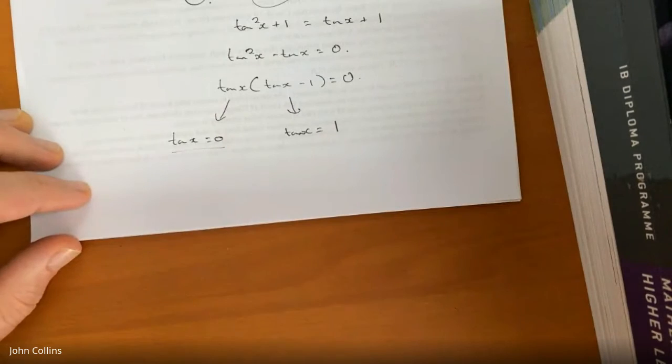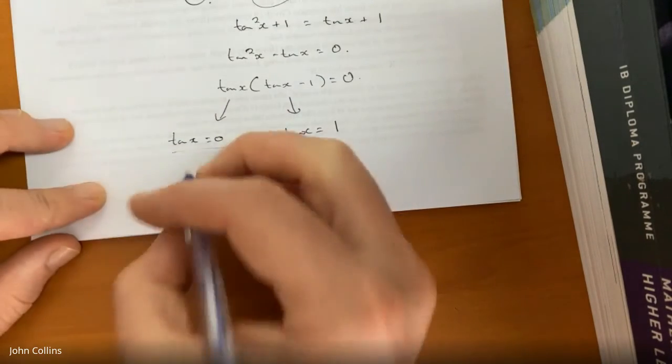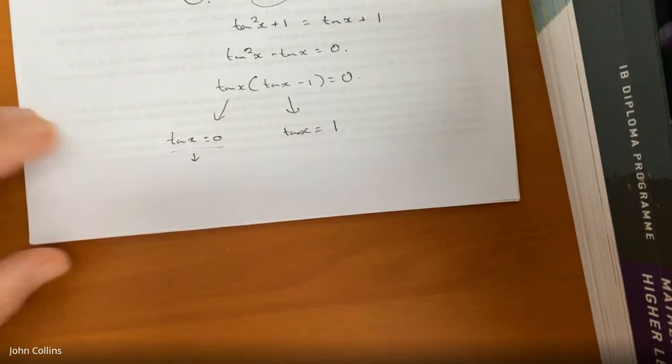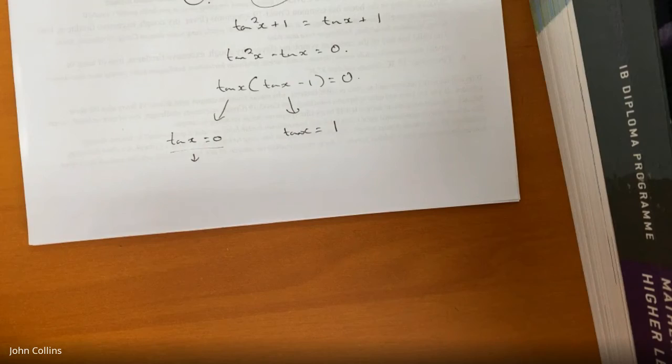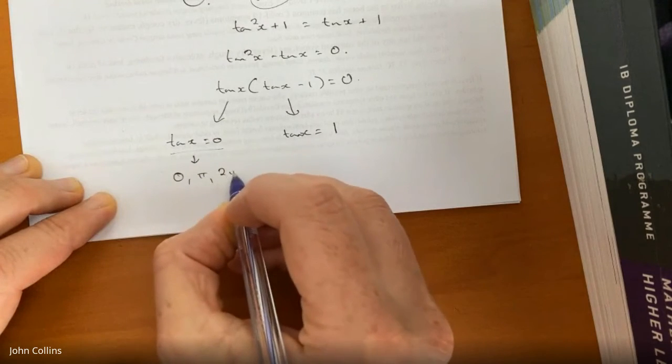So tan of x is 0. What angles do I get from this then? You get 0? Oh, you want the points, sorry: 0, pi, and 2 pi. Okay, so tan is 0 at 0, pi, and 2 pi.